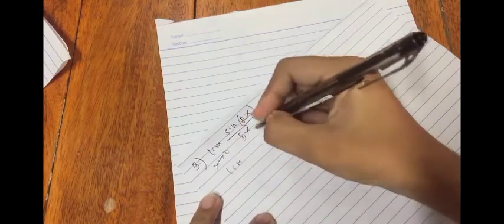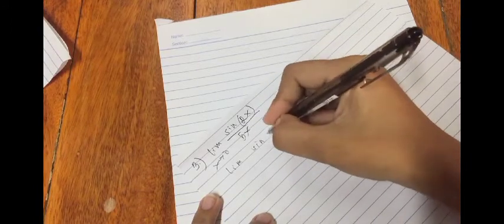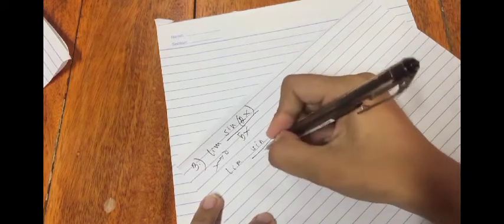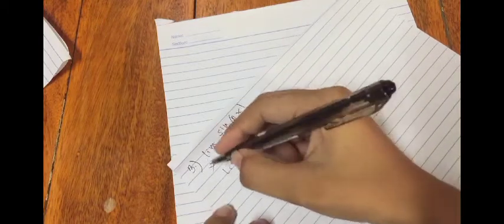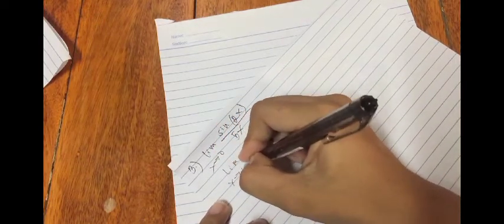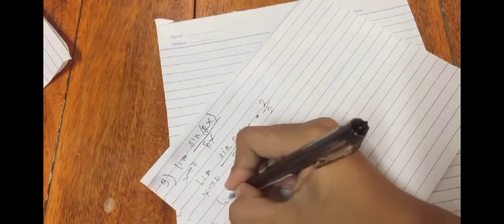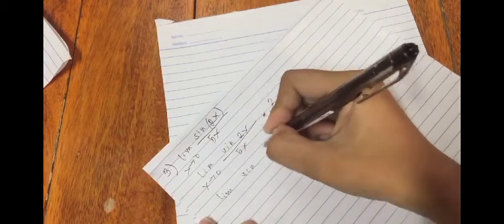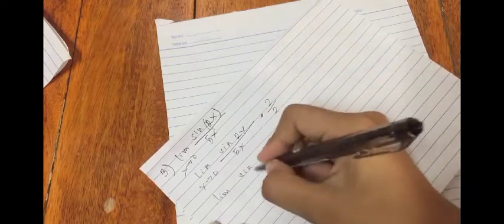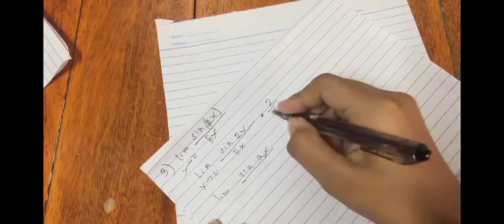So, for example number 3, we have the limit of sin 2x over 5x as x approaches 0. So, the limit of sin 2x over 5x as x approaches 0. Multiply natin sa 2. We have the limit of sin 2x over, palitan natin sila.